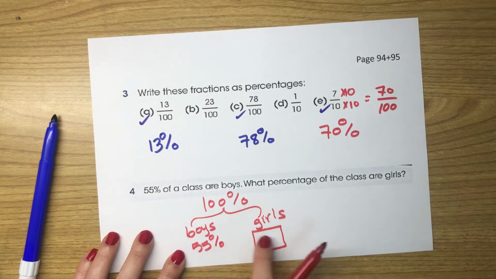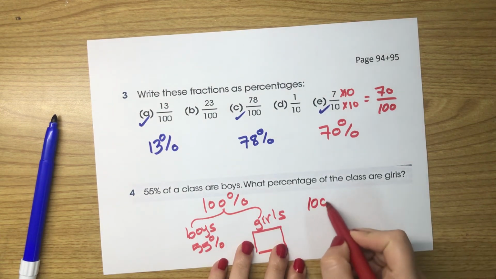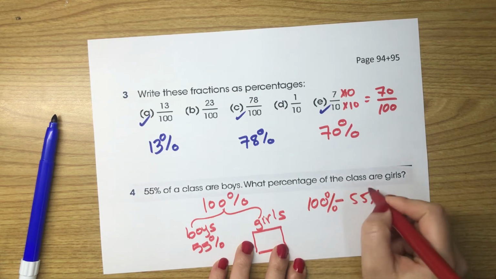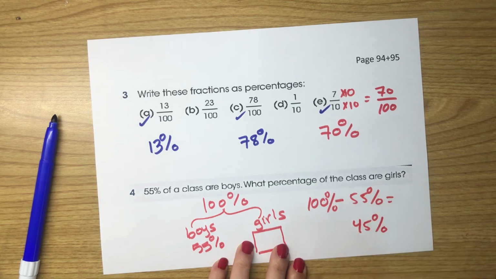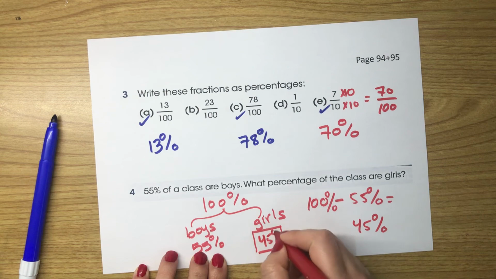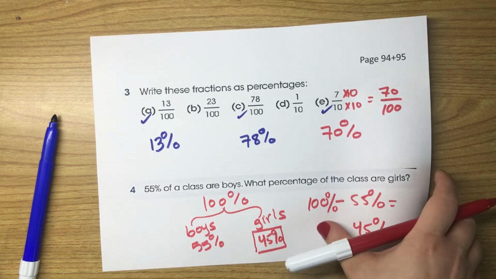If you add them together, you are going to have 100%. Yes, by using what? By using subtraction. So 100% take away 55%. The answer is 45% for girls. So 45% of the class are girls.